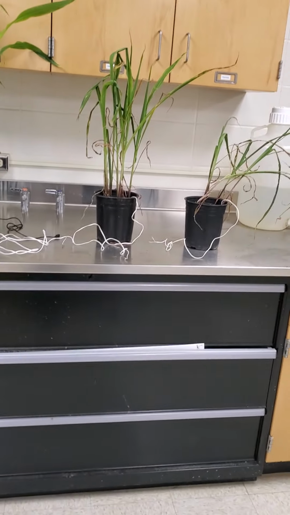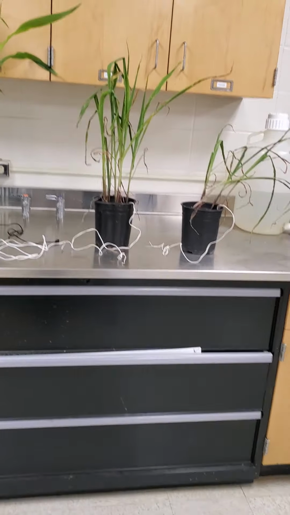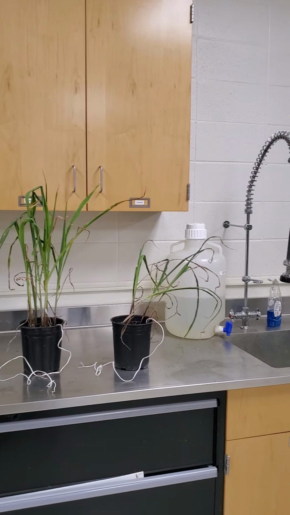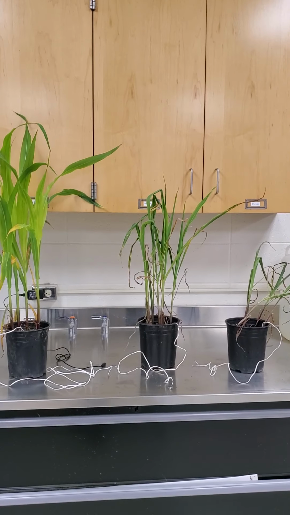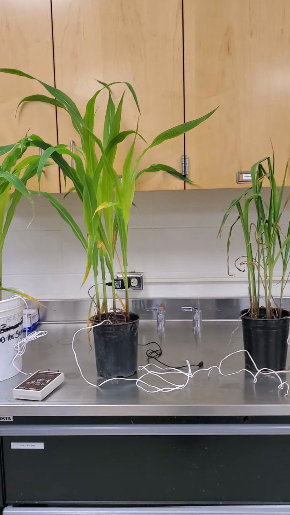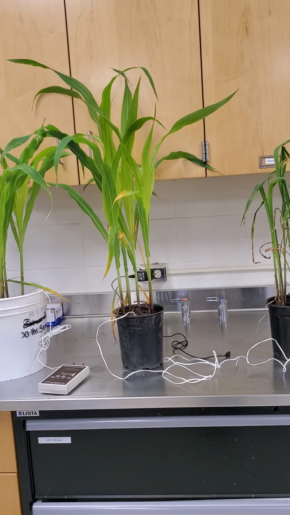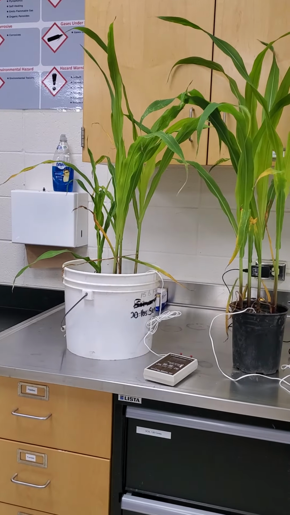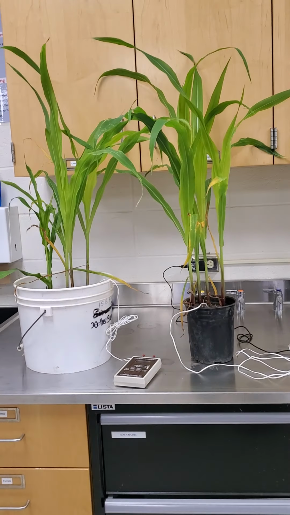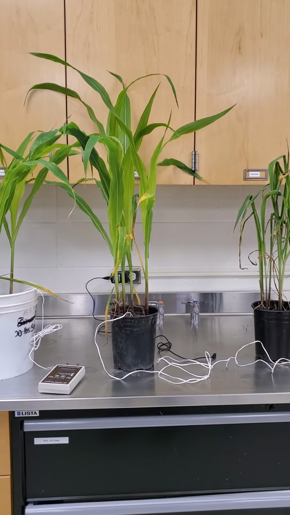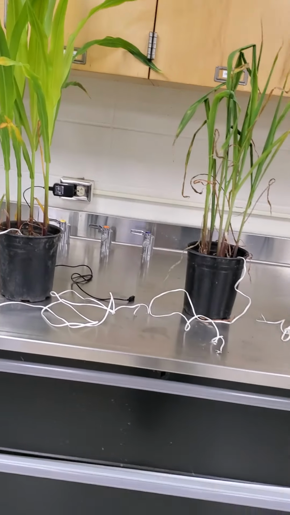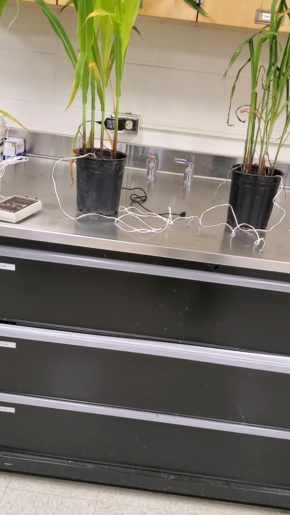So matrix potential, the potential of water, comes from that. Greenness, condition, and height are what we're looking at for the plants themselves. The last thing that we have to look at is soil water content. To do that, we're going to be looking at gravimetric and volumetric water contents.